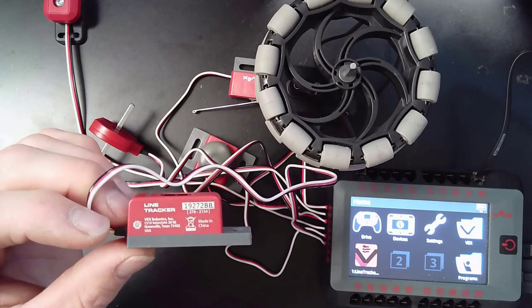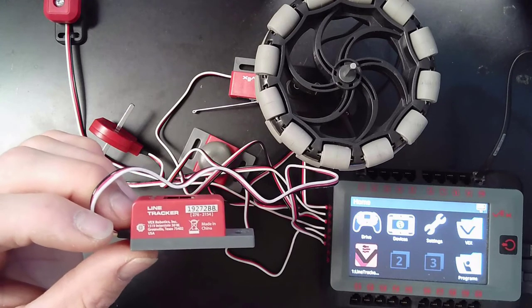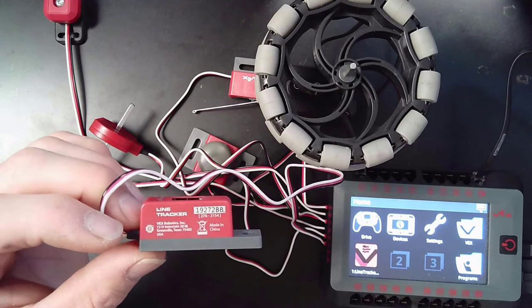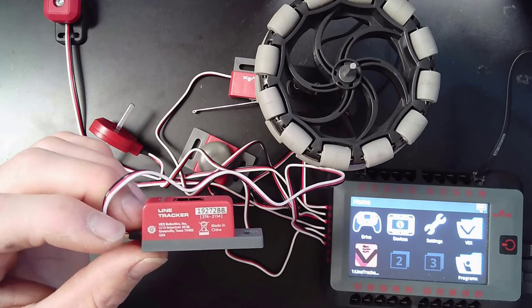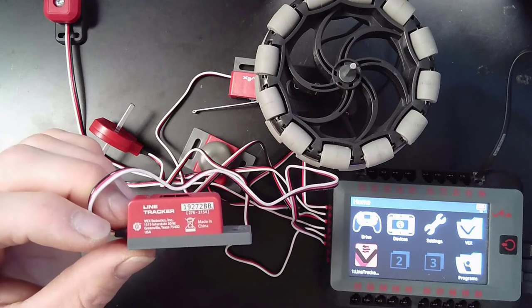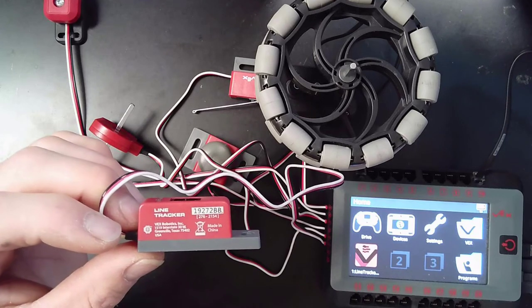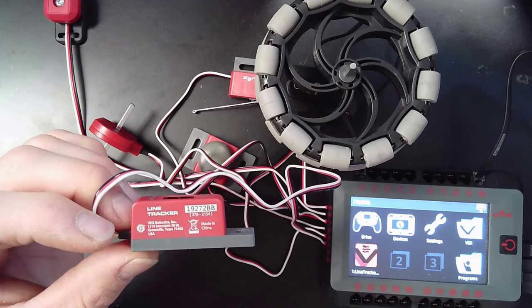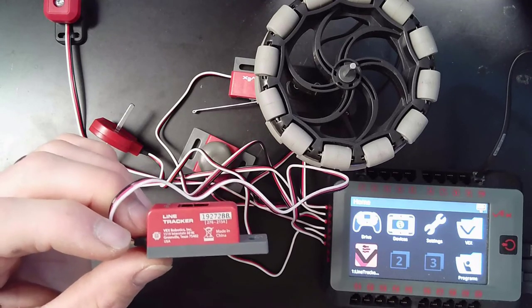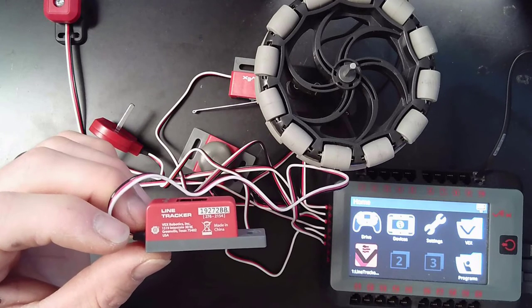All right, today we're going to look at the analog sensor called a line tracker. It used to be called a line follower, but it is a great tool for sensing reflectivity. A lot of people have a misconception that this is like a brightness meter. It is not. It's actually a reflectivity meter.